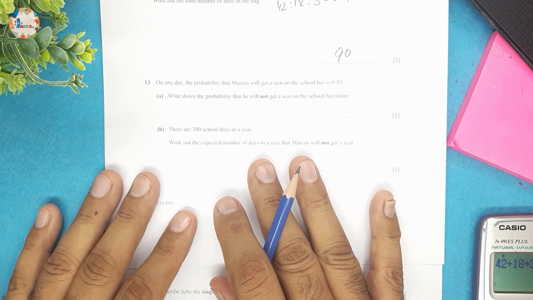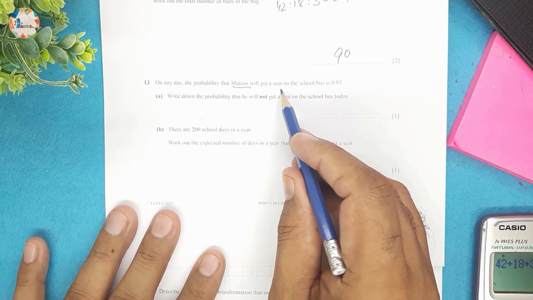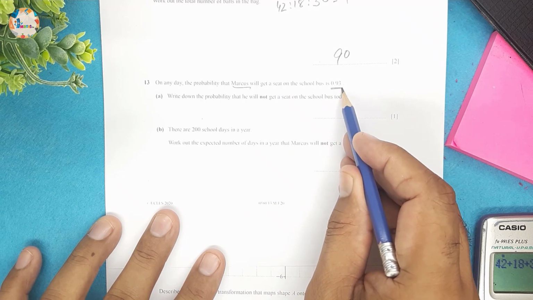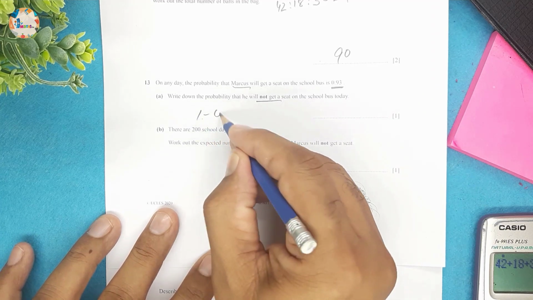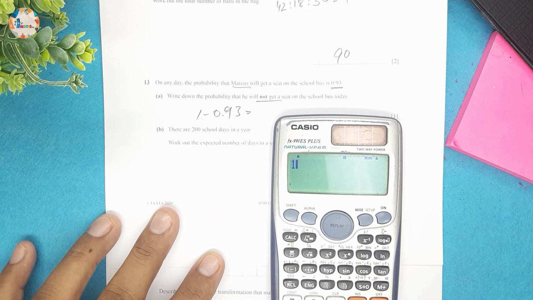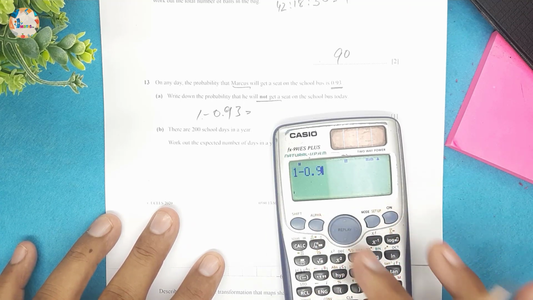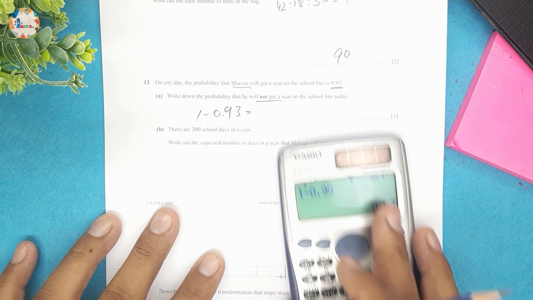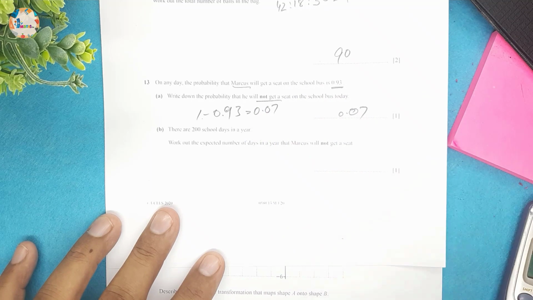Question number 13. On any day, the probability that Marcus will get a seat on the school bus is 0.93. Write down the probability he will not get a seat. So 1 minus 0.93, because the maximum probability is 1. So 1 minus 0.93 is equal to 0.07. So 0.07 will be our answer to this part.